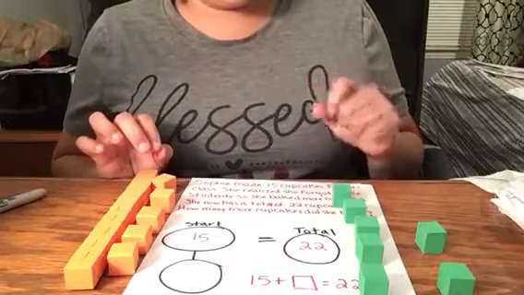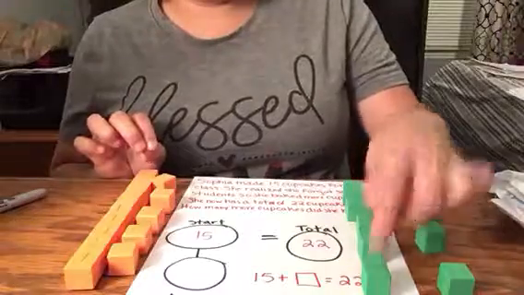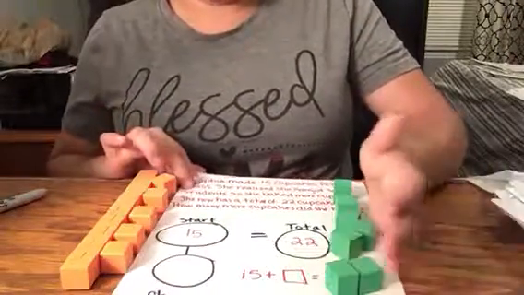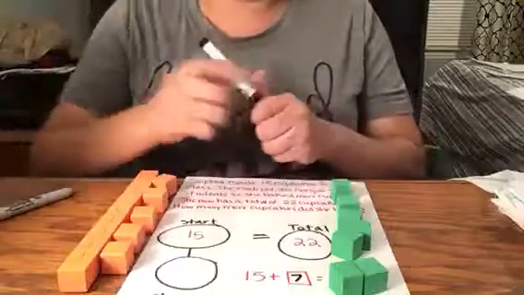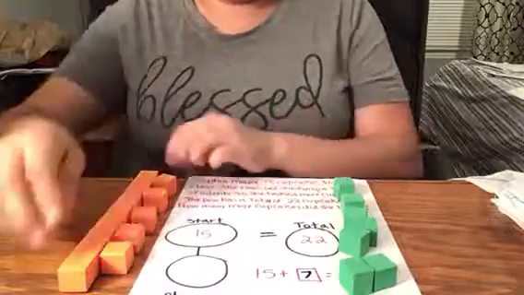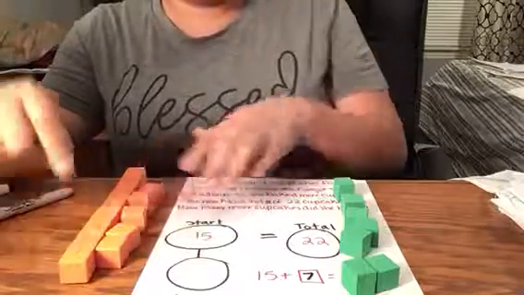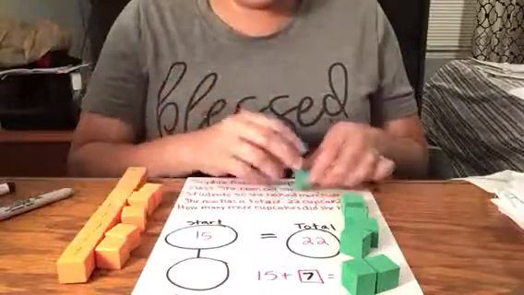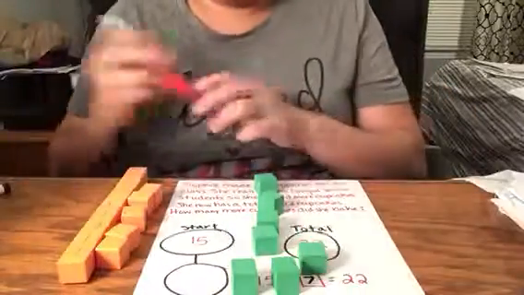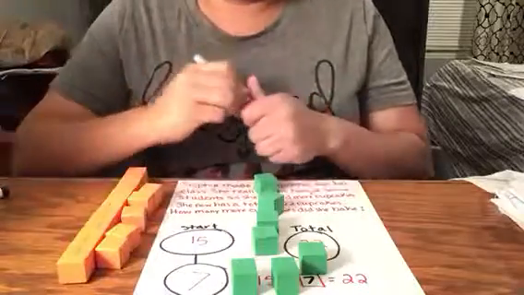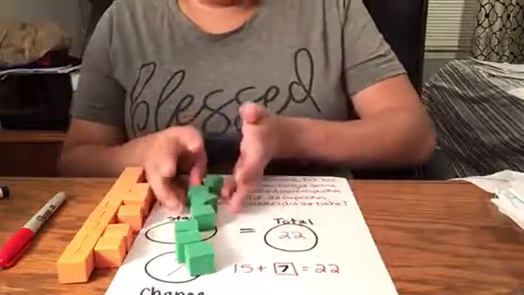Therefore, how many do we have left? 1, 2, 3, 4, 5, 6, 7. So 7. Now let's double check. Our rod is 10 plus 1, 2, 3, 4, 5. This is 15 is what we started with. Our change is 1, 2, 3, 4, 5, 6, 7. Our change is 7. So 15 plus 7 equals 22.